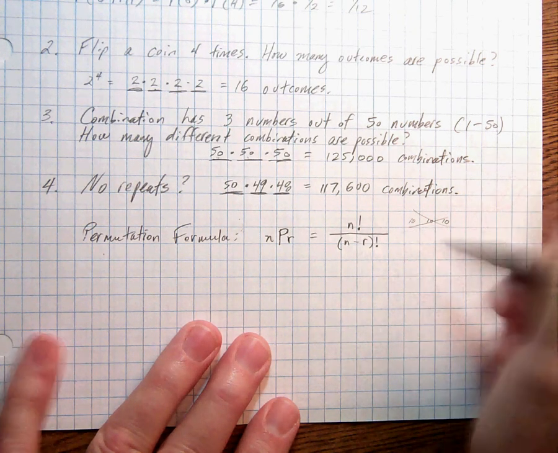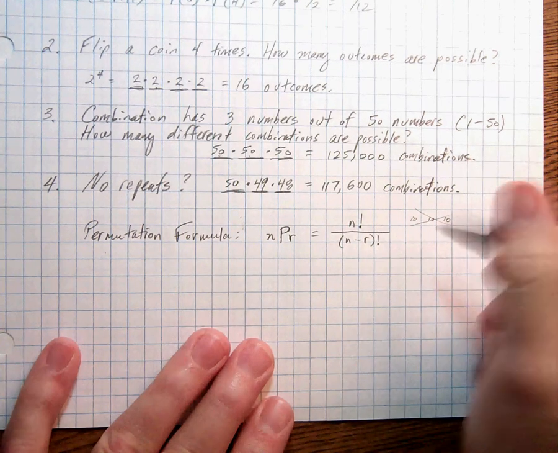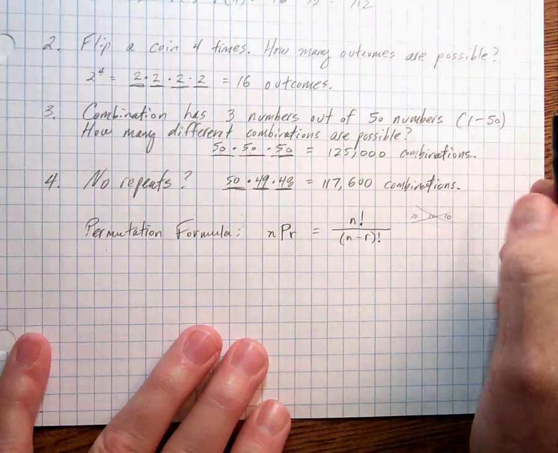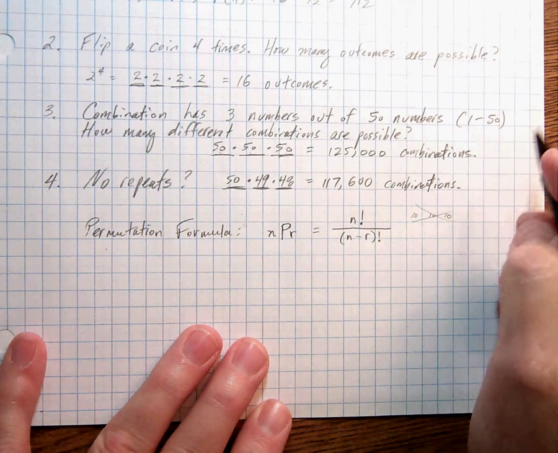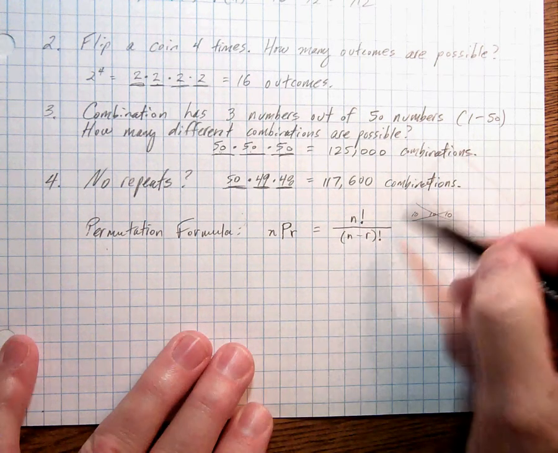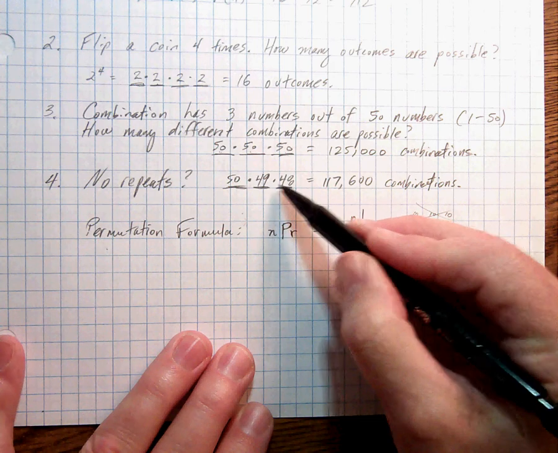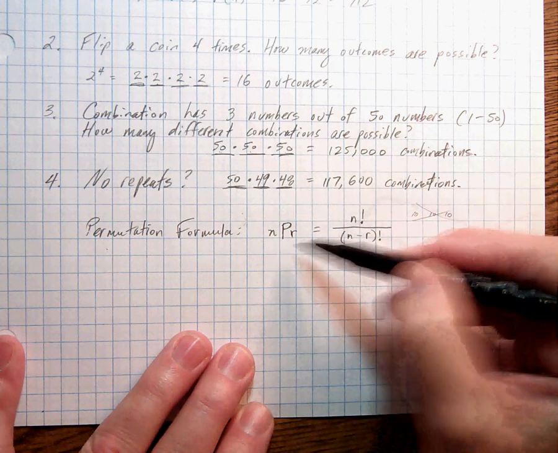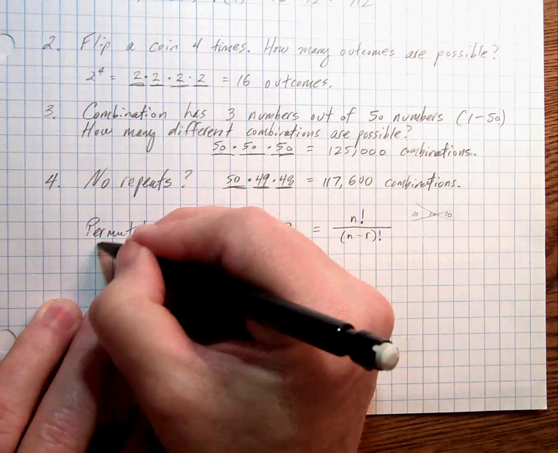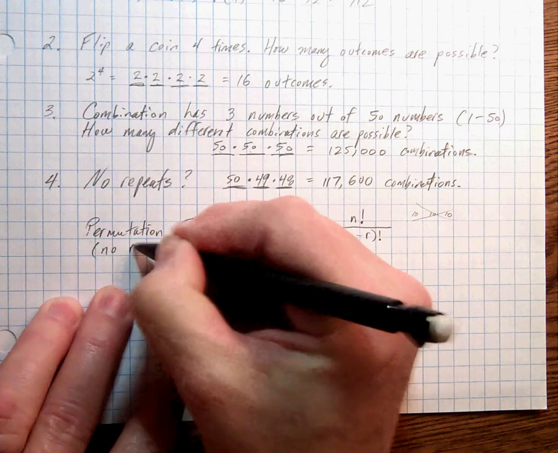And hopefully you watched the other videos and you know what a factorial is at this point, right? So an example of using this formula, let's say I wanted to use it here, right? So it has to be a no repeats kind of problem, no repeats.